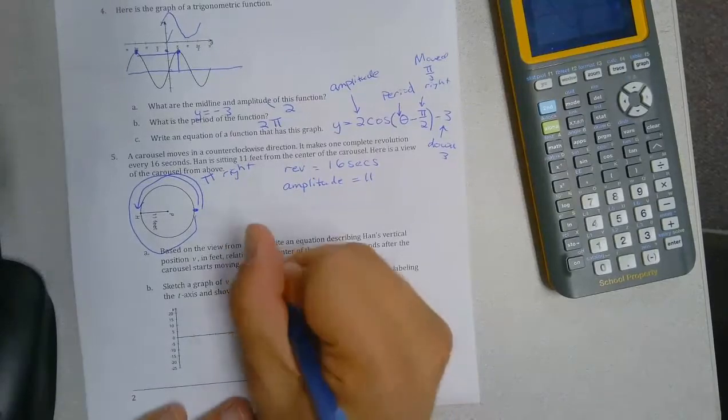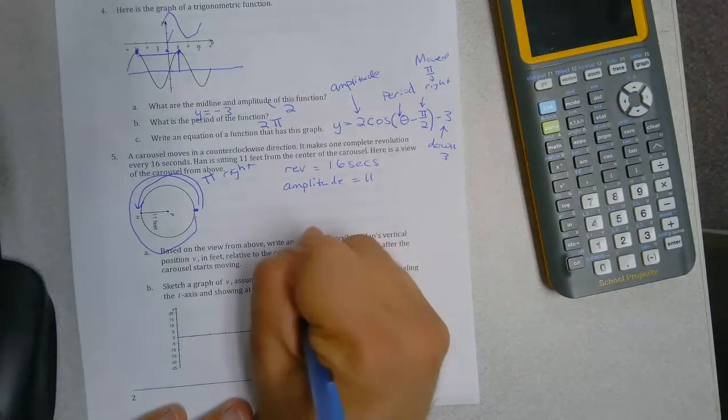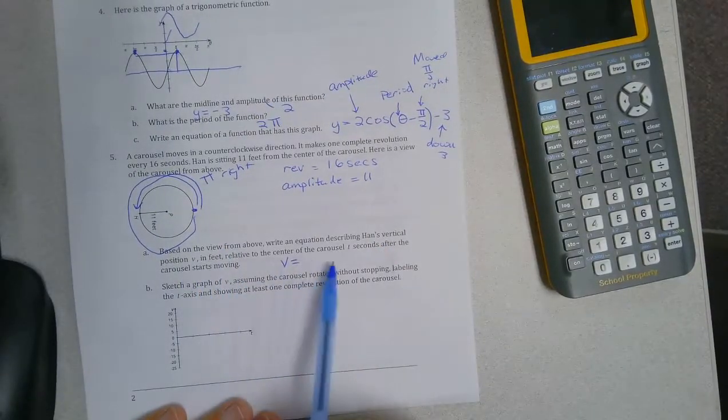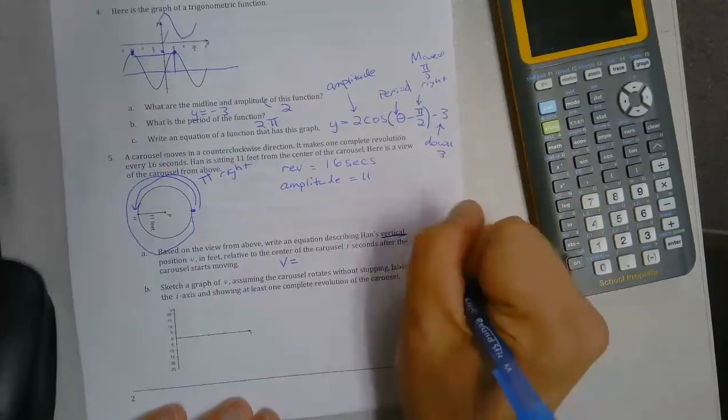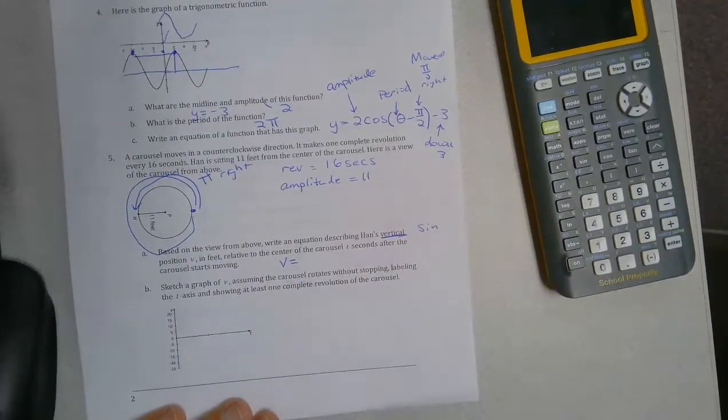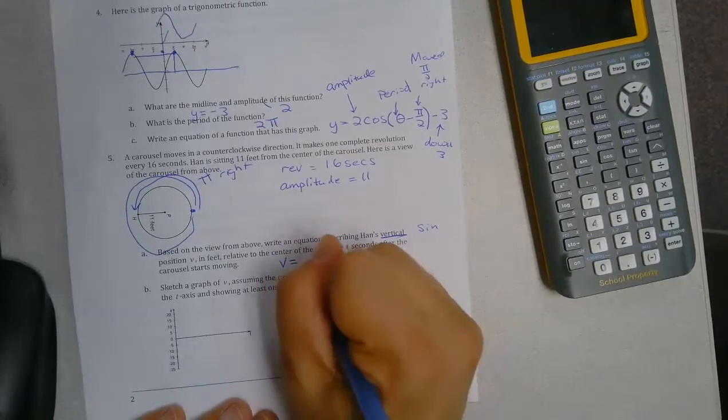So in devising this, I'm going to go v is equal to our vertical position. So because we're doing vertical position, we're going to use the sine function. Now my amplitude needs to be 11.